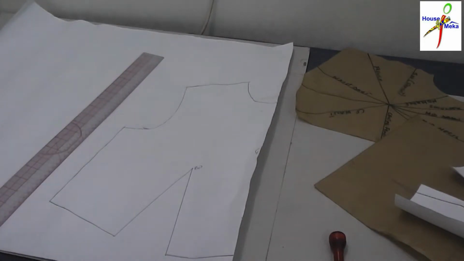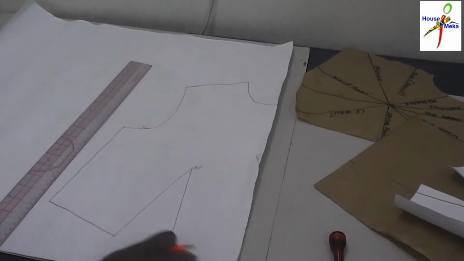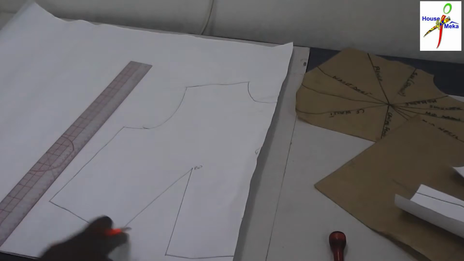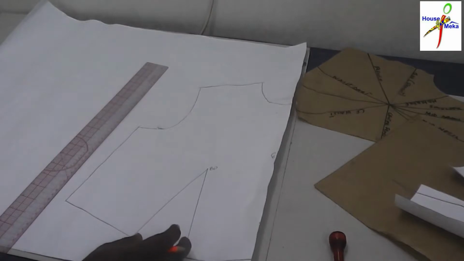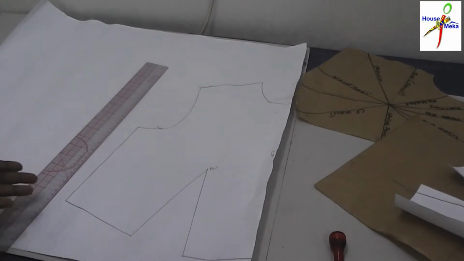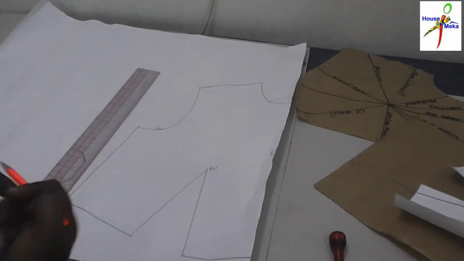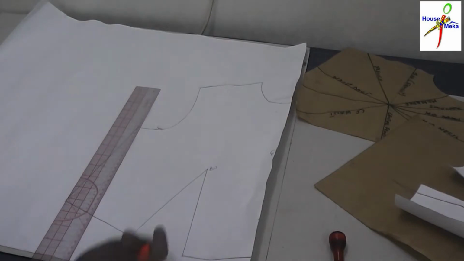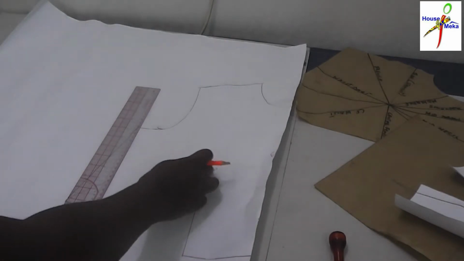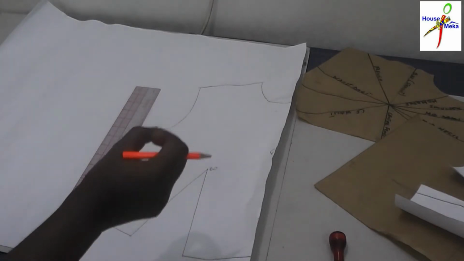Okay, to complete this transfer, we have to true our lines. I can't just draw a straight line here, because my darts will not meet if I draw a straight line here. So I have to true them. And when you transfer a dart, you always have to reduce the length of the dart, right? Because when you sew it up, you do not want to have a point on your nipple.